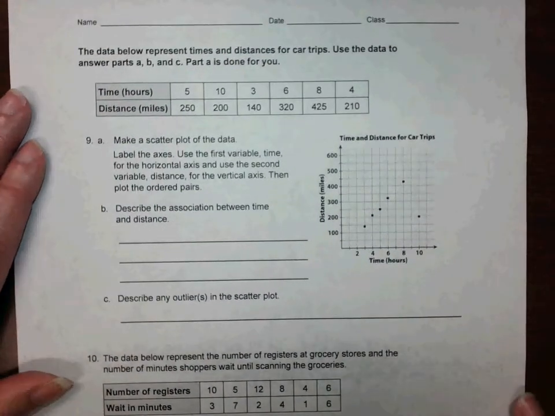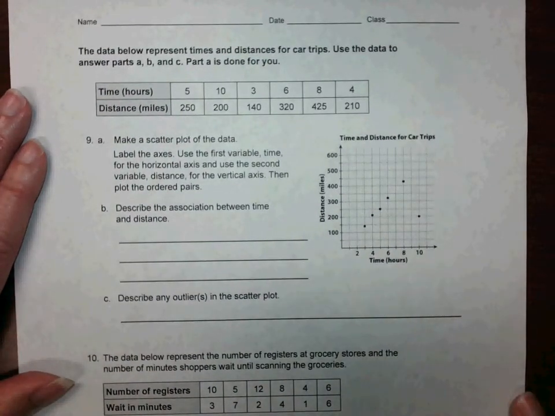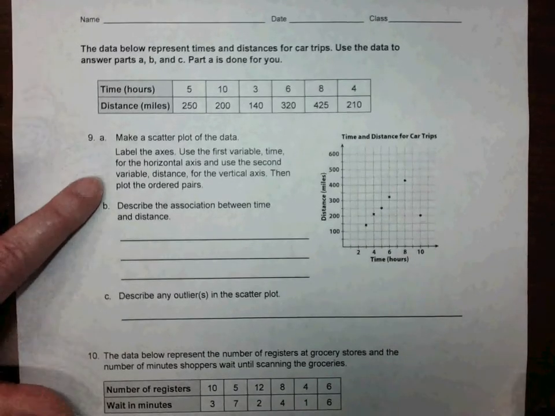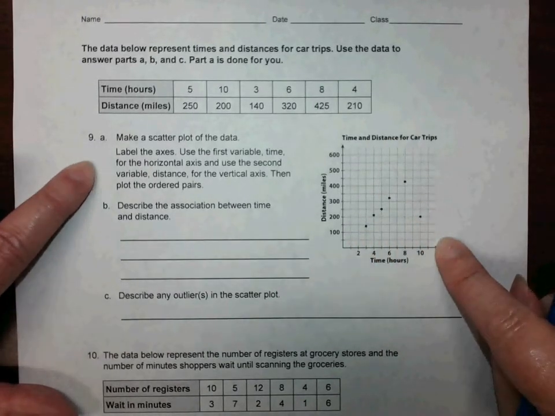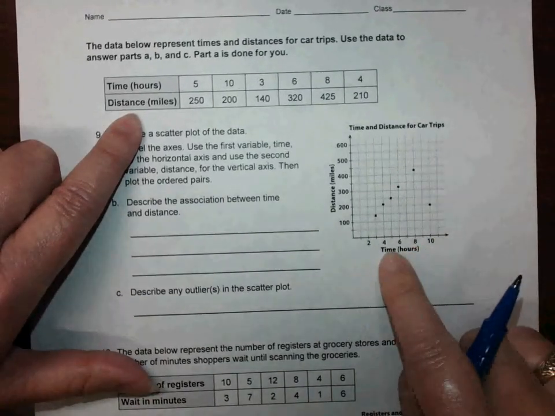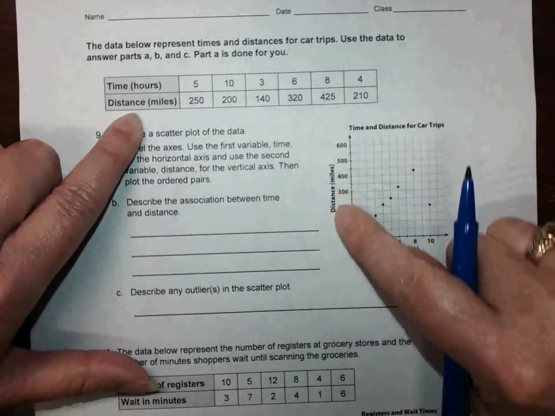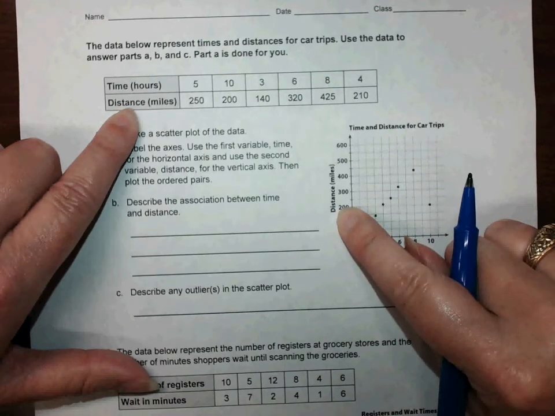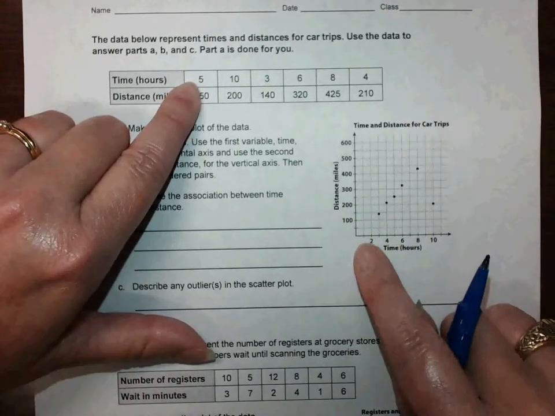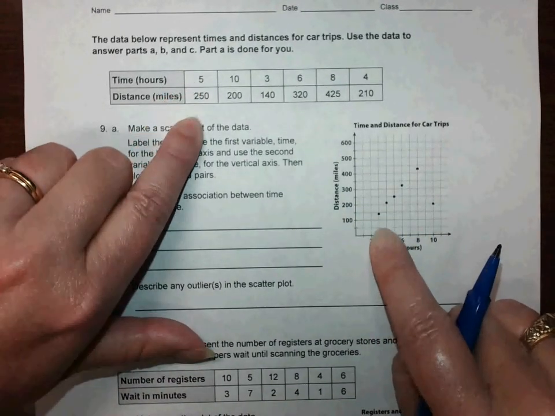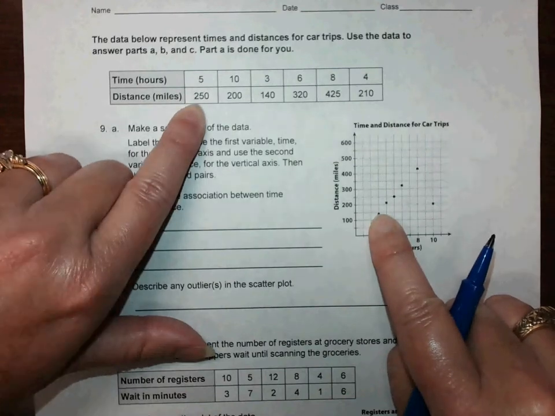This says the data below represent time and distances for car trips. So use the data to answer parts A, B, and C. Part A is done for you. Okay, so they made the scatter plot for us. And as you can see, hours are along the bottom, and the distance is along the y-axis. So they went over 5 units and up to 250 miles.